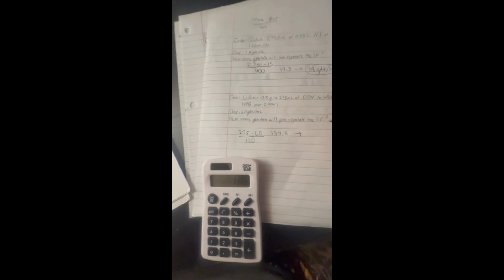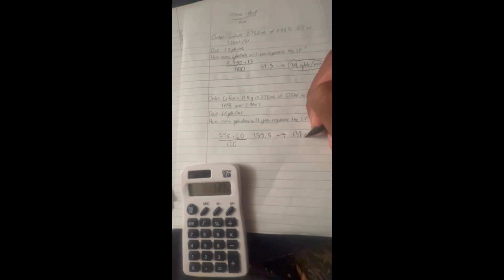This says an infusion rate of over 2 hours. Well, 1 hour is 60 minutes times 2, that's 120. So we got that there. You put your 275, you multiply it by the 60, you get 16,500. You divide that by 120, and you get 137.5. So 137.5, just like before, drops are rounded to the nearest whole. 138 drops a minute. And there's your answer.